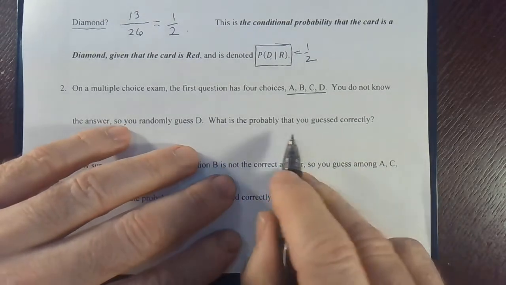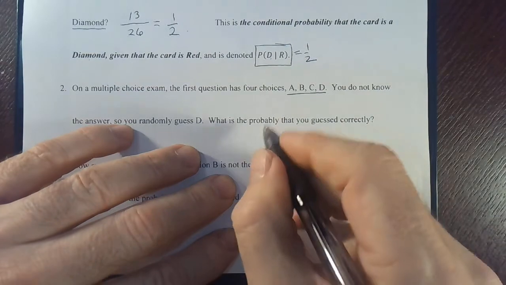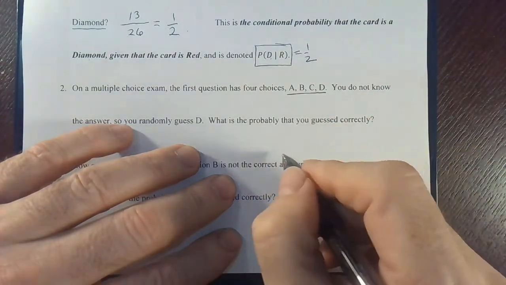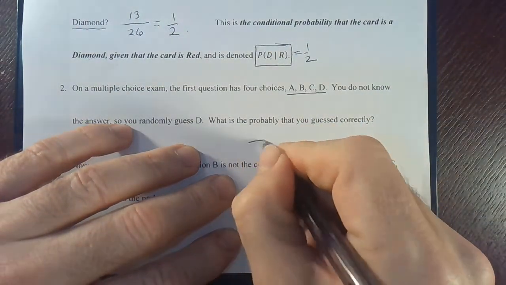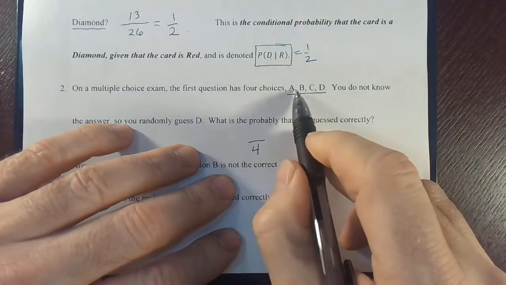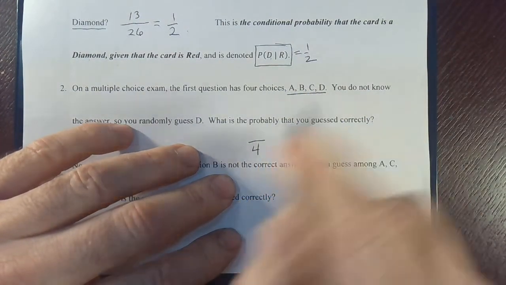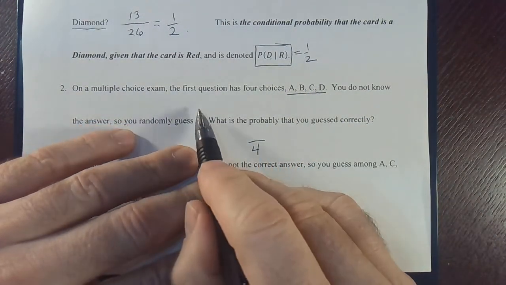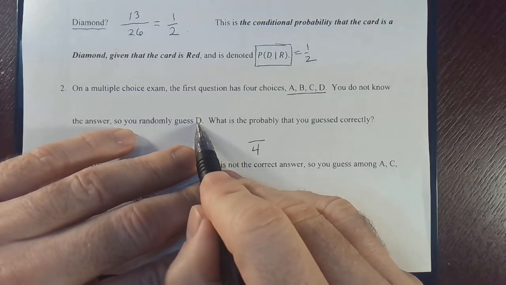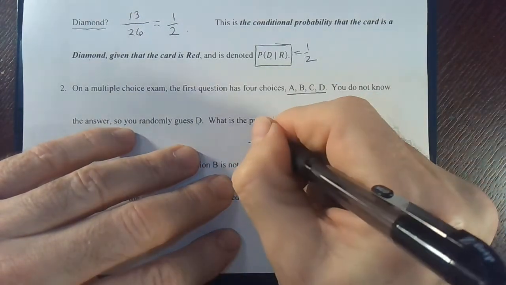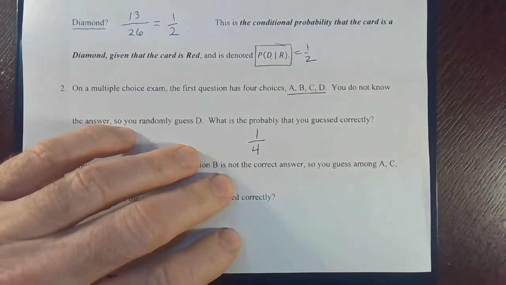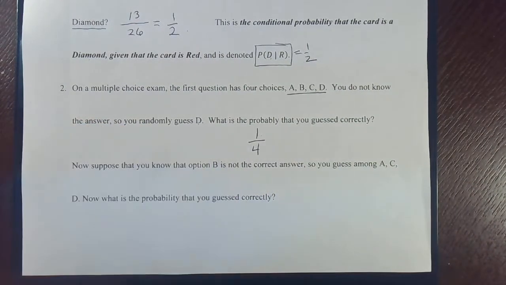Well, it's going to be 1 out of 4. Basically, your sample space is going to be A, B, C, D. Those are the possible outcomes. And you're guessing this outcome, this D, which is just one outcome. So 1 out of 4 times you're going to guess correctly.